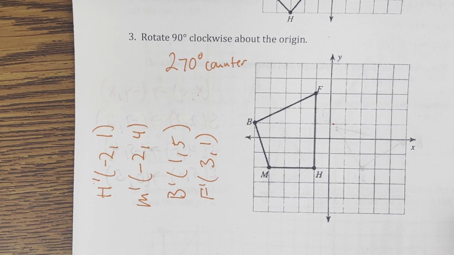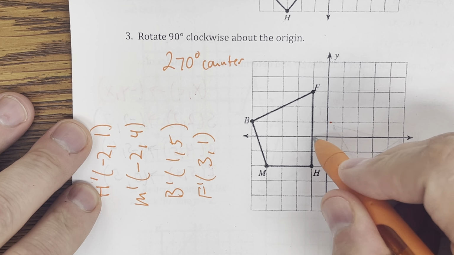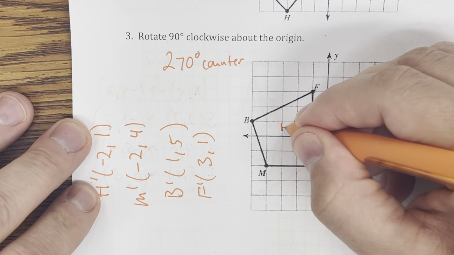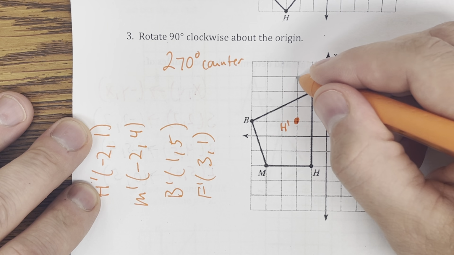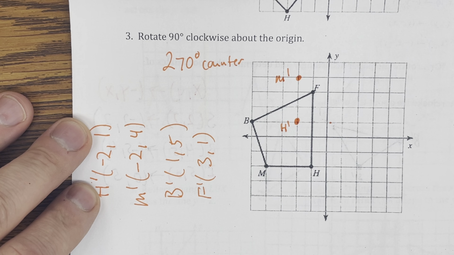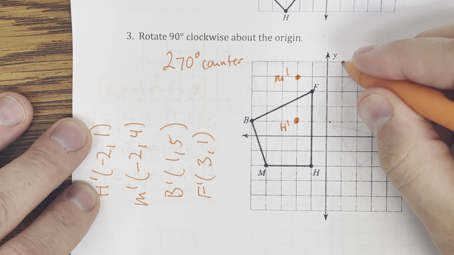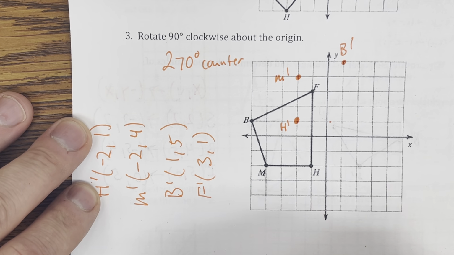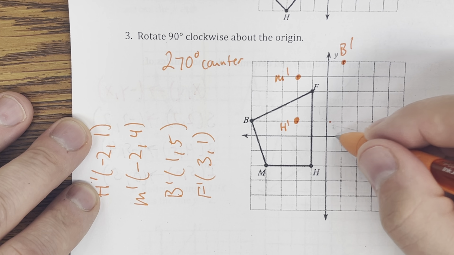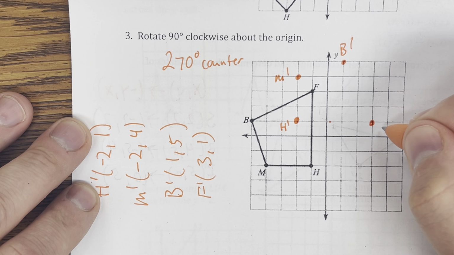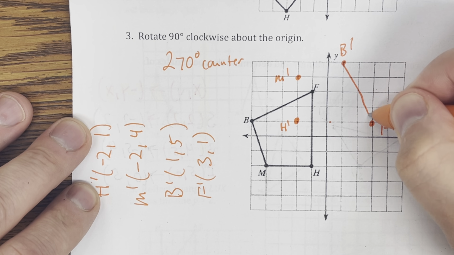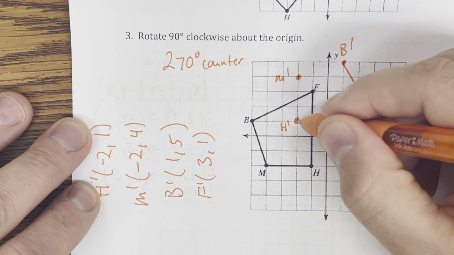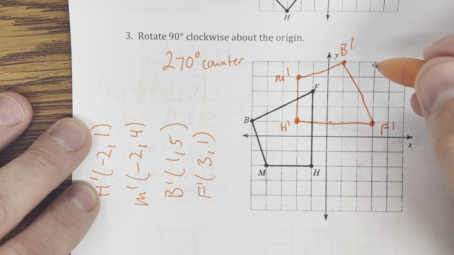Now I have to rotate my paper back to the original direction, and I need to plot those points. So H prime's at negative 2, 1. M prime's at negative 2, 4. B prime is at 1, 5. And F prime's at 3, 1. And I would connect my shape. And that is the rotation.